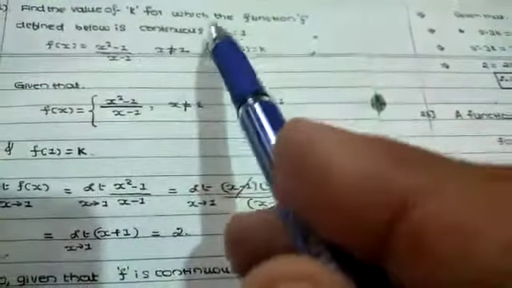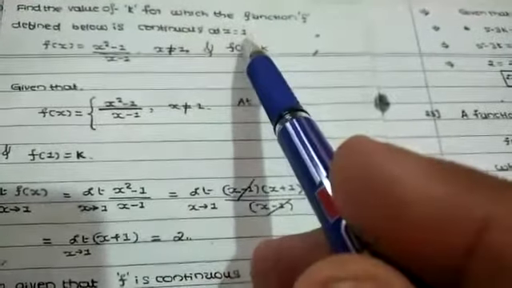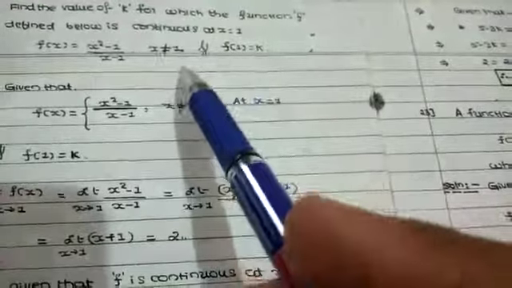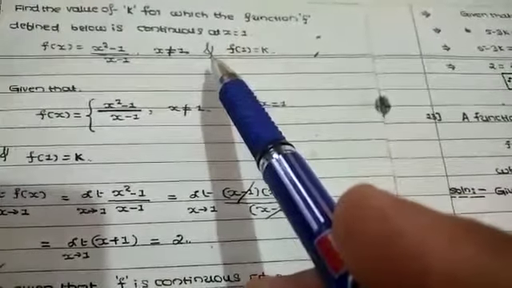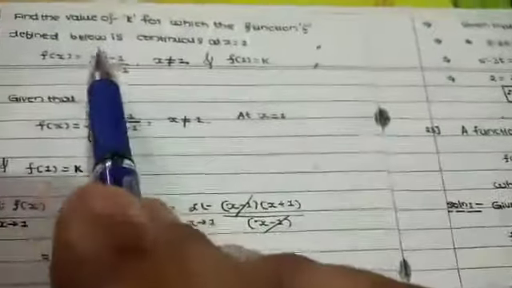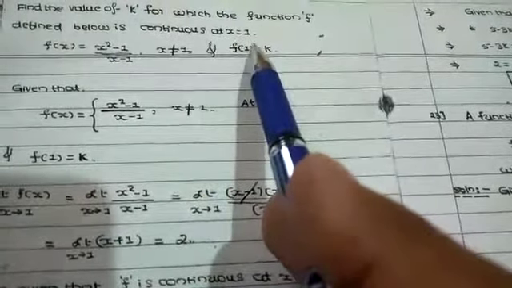Good morning, students. Let us have continuation of examples on limits and continuity. So in that, whether the given function is continuous or not. If the given function is continuous, so in order to find the value of unknown quantity, find the value of k for which the function defined below is continuous at x equals 1.